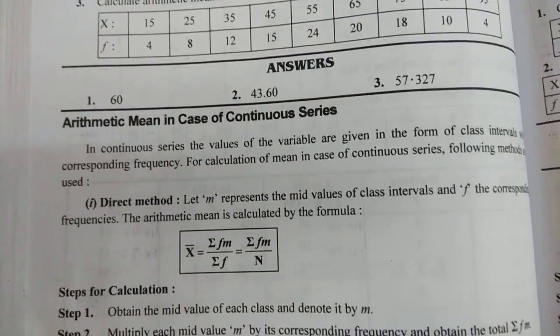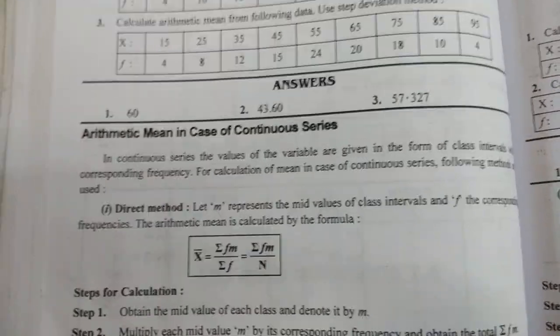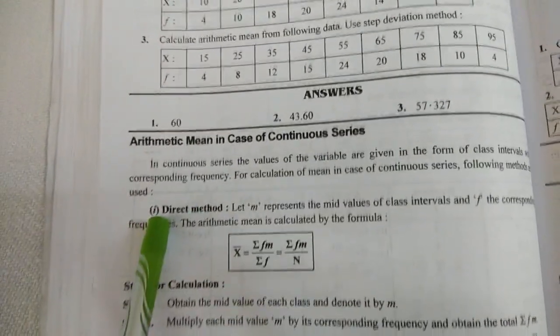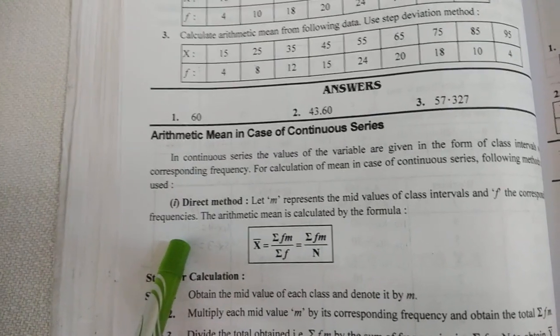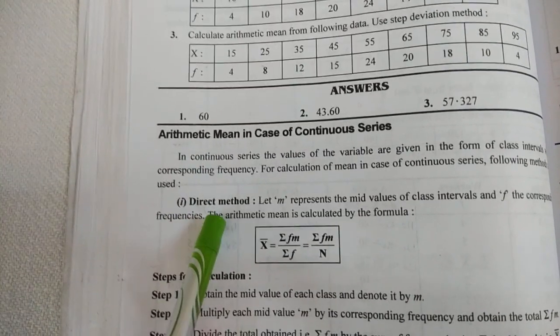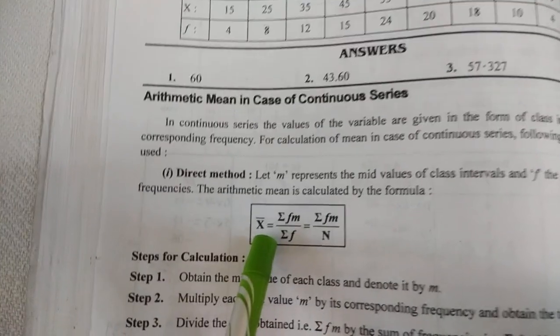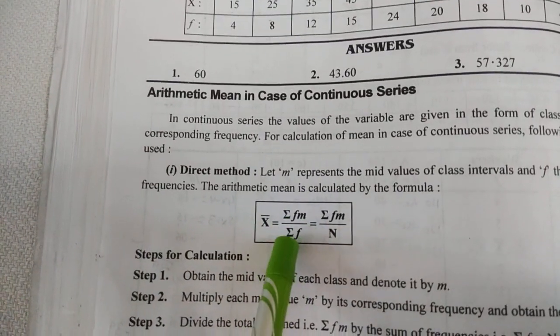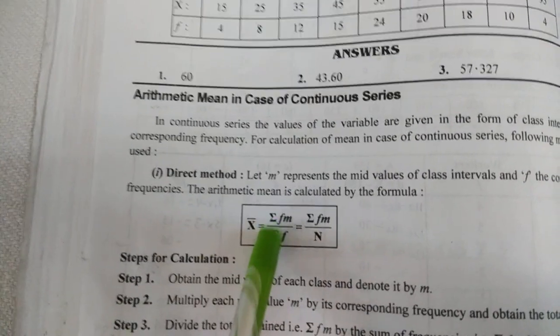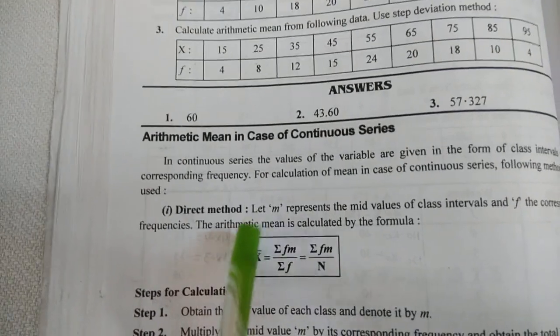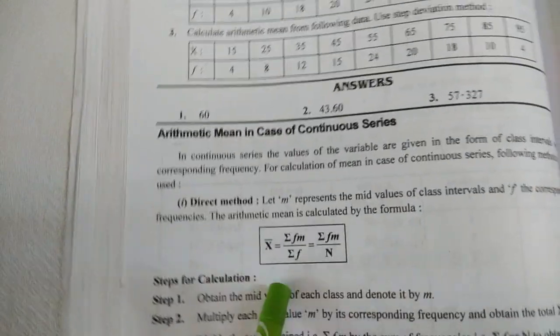Then next is calculation of arithmetic mean in case of continuous series, by the same three methods: direct method, shortcut method and step deviation method. First is the direct method. Mean is equal to summation fm divided by total of f. Here m means mid value, because we are given class intervals in a continuous series. Let's make it clear with the help of an example.